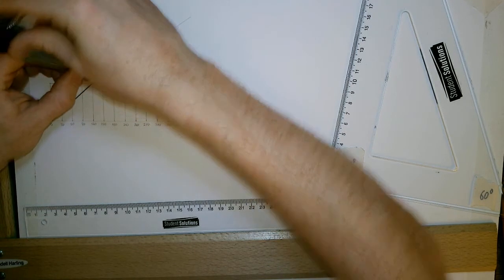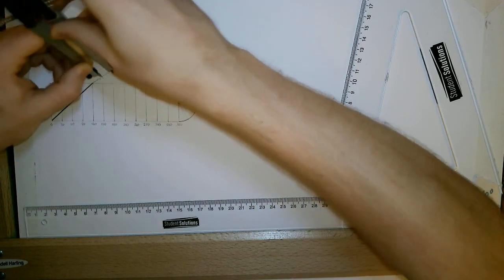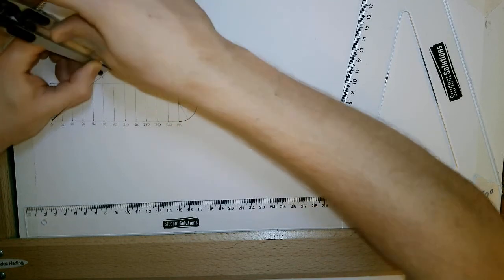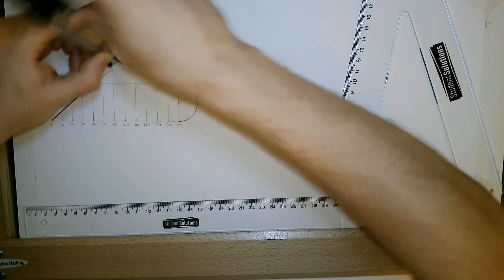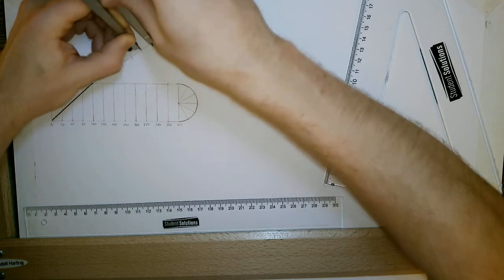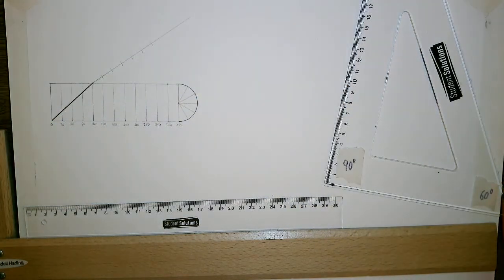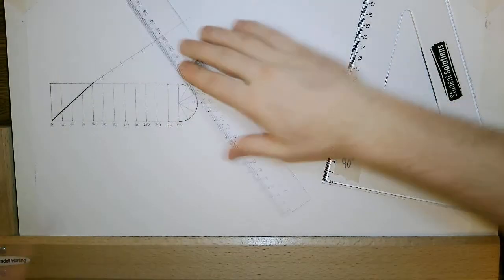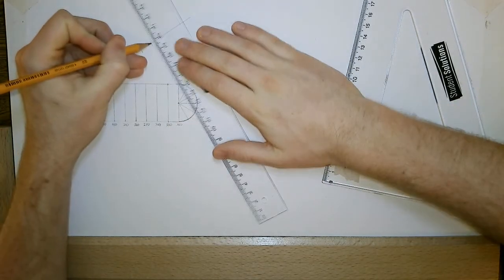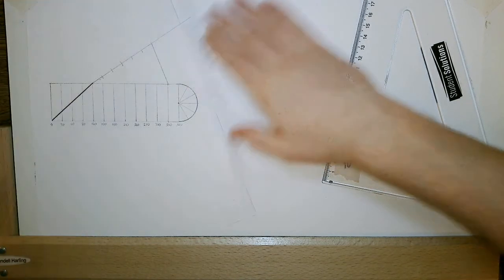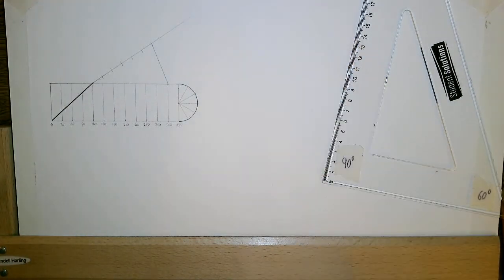So 1, 2, 3, 4, 5, and 6. And now what I'm going to do is join the 6th one down to our last point on the line. So I want to divide this section up like that. We all should know where I'm going with this now.